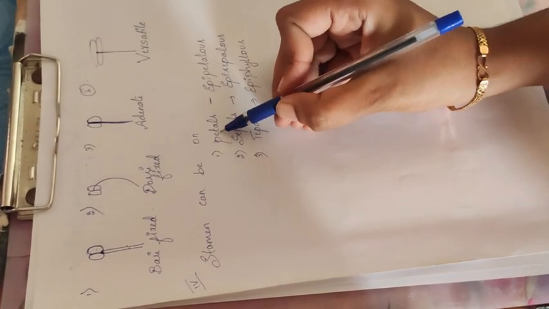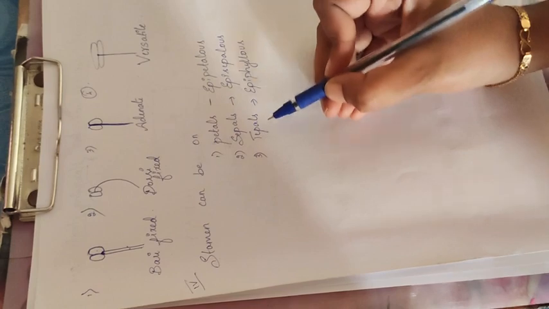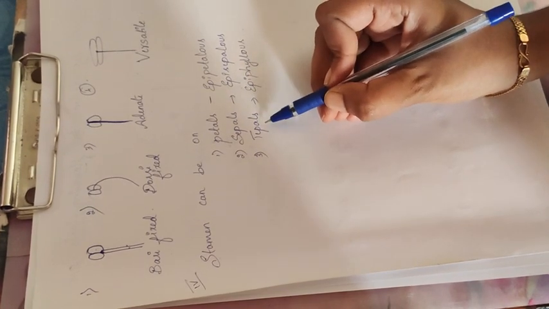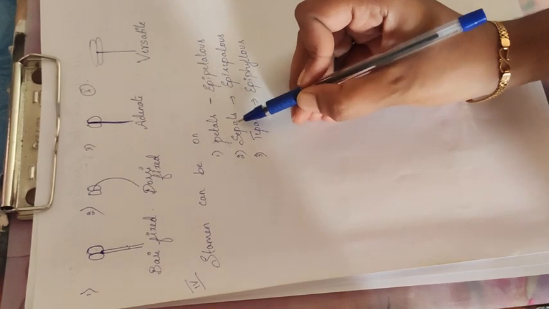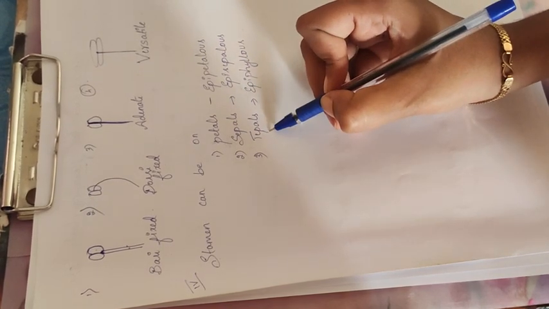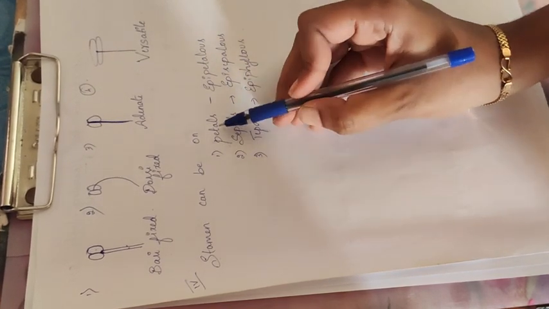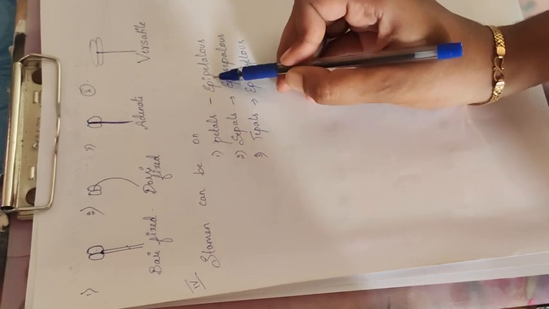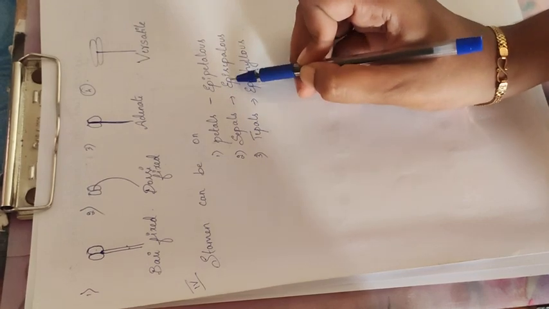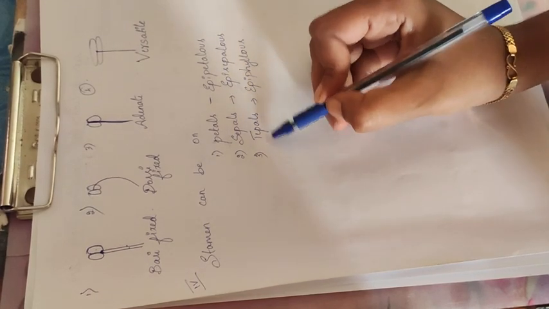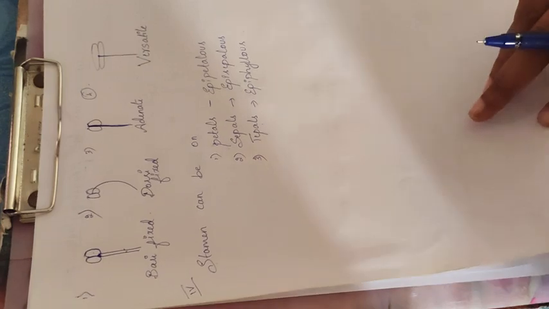Now you know what is petal, sepals. If you are unable to differentiate the petal and sepals, we call such a condition the tepals. If stamen is coming from the petal, you call it epipetalous. If stamens are on the sepals, you call it epicephalous. If it is on the tepals, you call it epiphyllous. Clear? So this is all about the stamen.